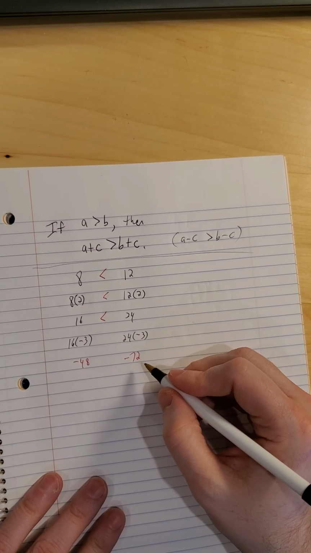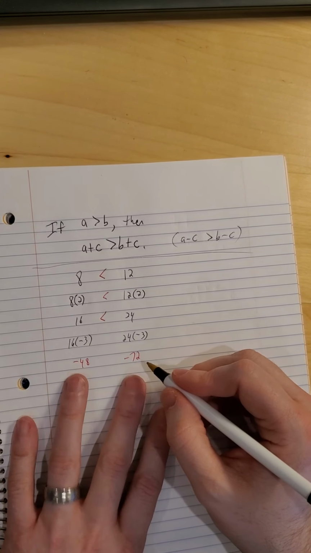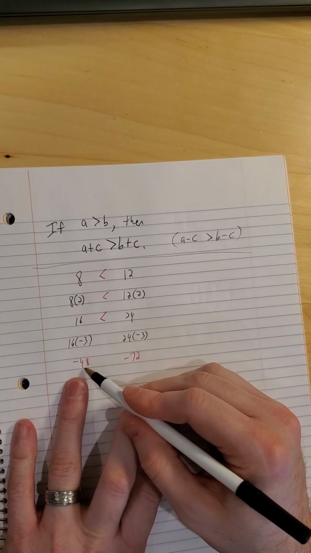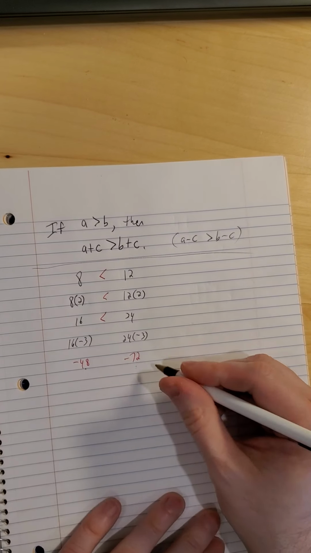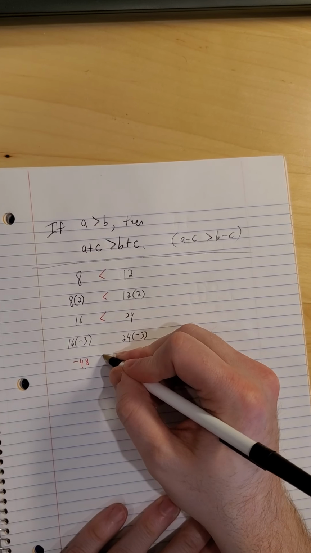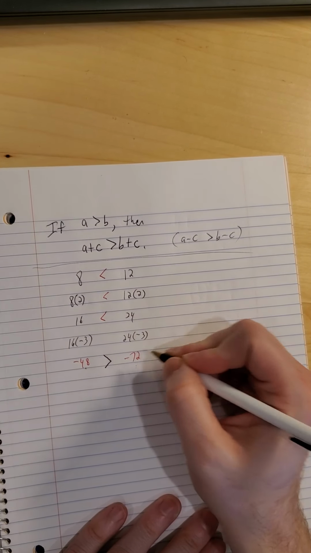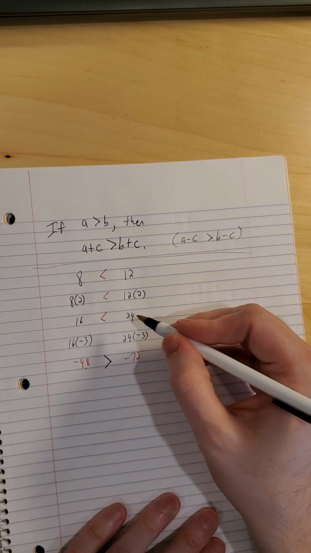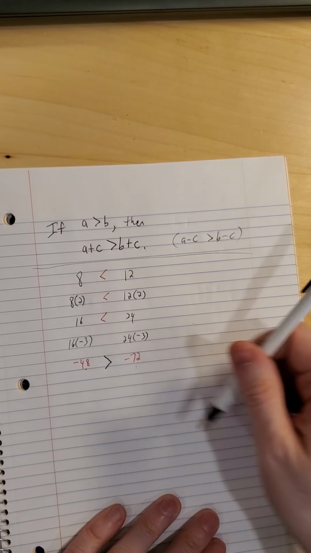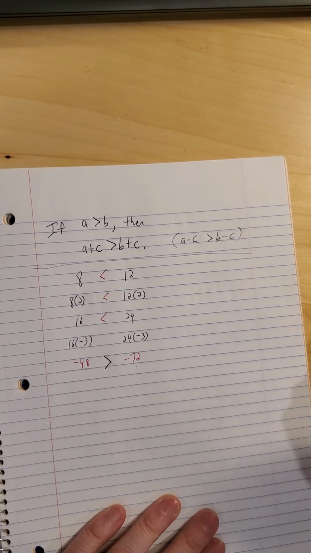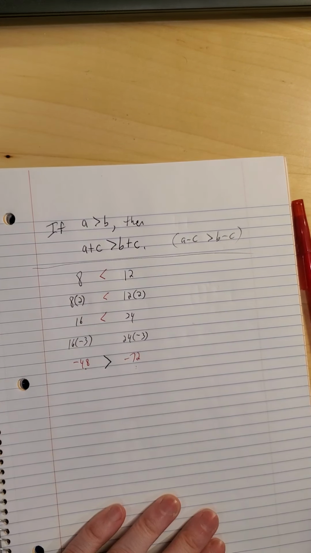Now you want to be careful here. Think of these as dollars. You're in less trouble if you're overdrawn by $48 than if you're overdrawn by $72. So -48 is actually greater than -72. So this is the first time that we've flipped the inequality symbol around from what it started as, multiplying both sides by a negative.